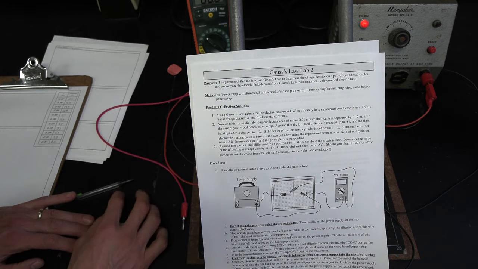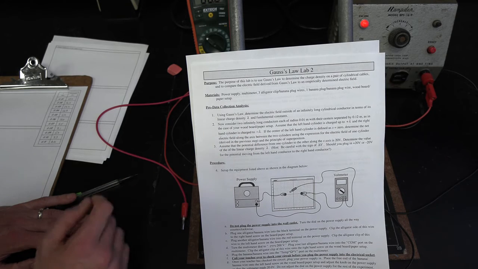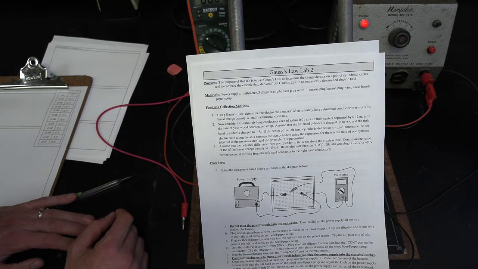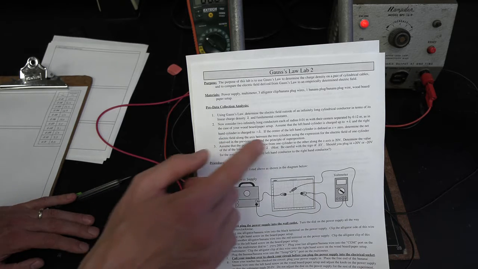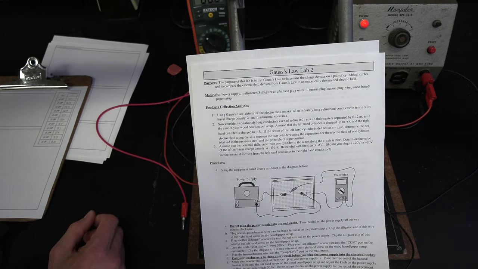And then 2, now consider 2 infinitely long conductors, each of radius 0.01, separated by centers of 0.12. As in the case of your wood board paper setup, assume that the left-hand cylinder is charged up to plus lambda and the right-hand cylinder negative lambda. If the center of the left-hand cylinder is defined at x equals 0, right here, right at the center.